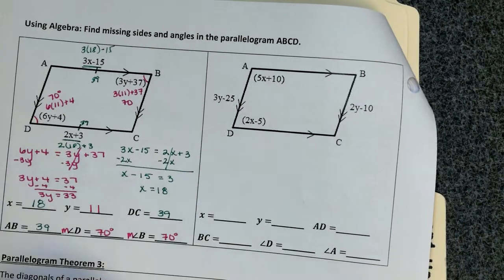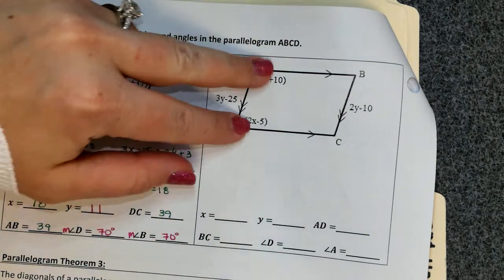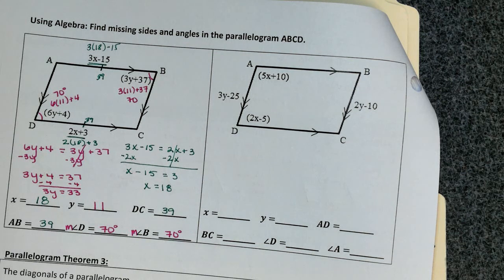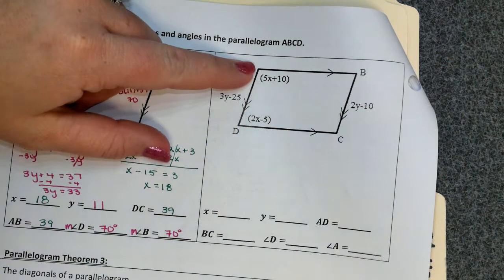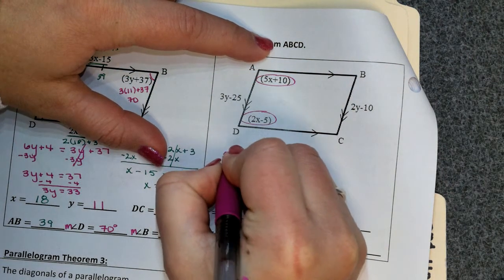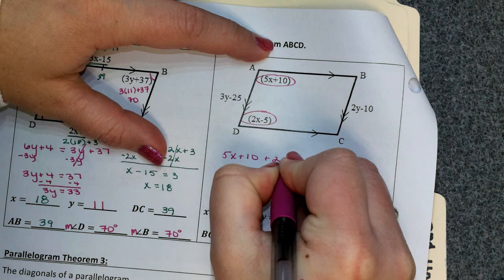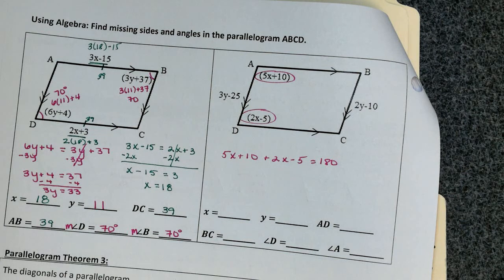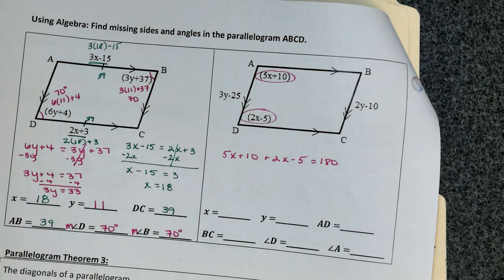Okay. On this one, what do I know about the two angles that are marked? They have to add to 180. So when we do this one, we're going to set it up. We're going to have to add them to equal 180. So the two angles have to be 5x plus 10 plus 2x minus 5. They have to add to 180 when I do this setup. I'm not always setting them equal to each other. I have to say, based on where the angles are marked, what do I know about them? Are they equal, or do they add to 180? And that's how you have to do your setup.